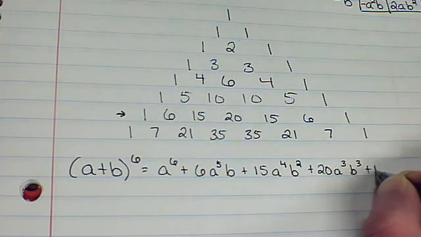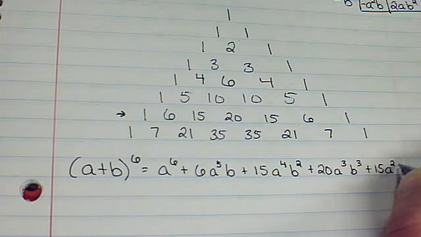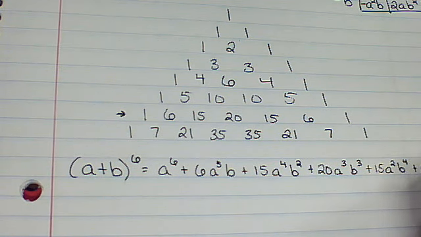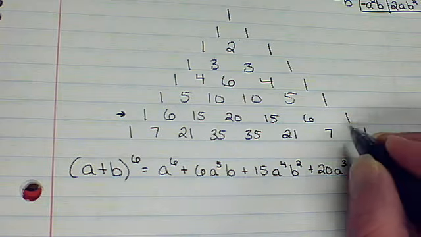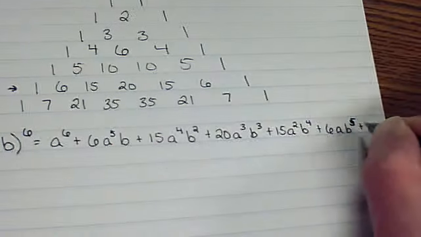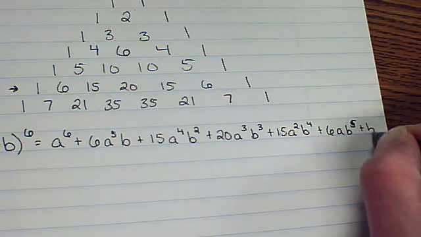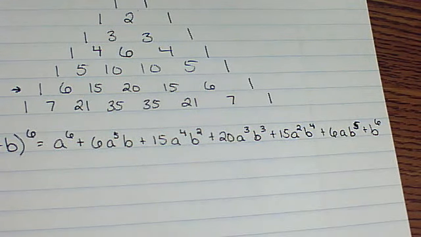The next one is 15. A's come down 1, B's go up. Next one is 6. A's go down 1, B's go up. Oops, go up. That would be a 5. And the next one is a 1, which I don't need to really write. A's come down 1, they basically disappear, and we got B to the 6th.